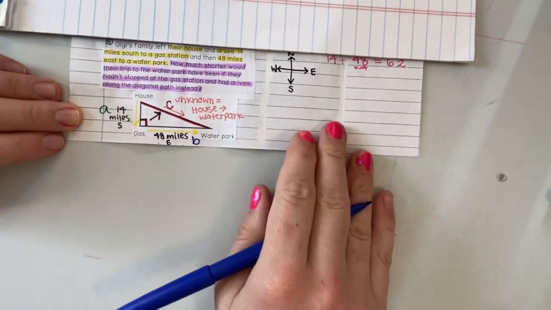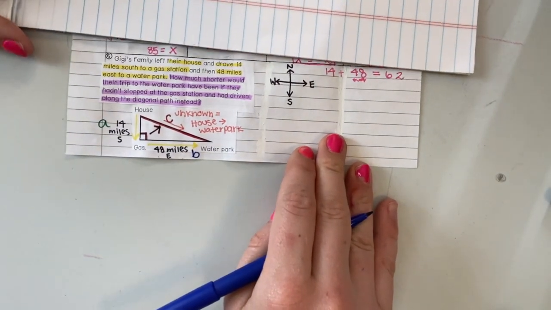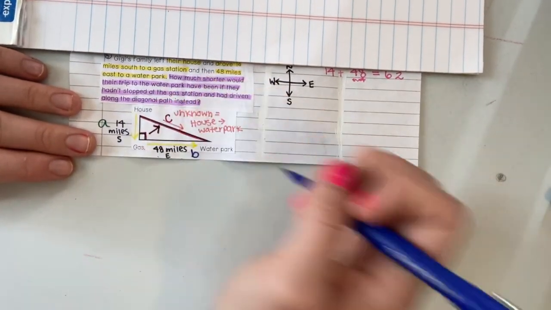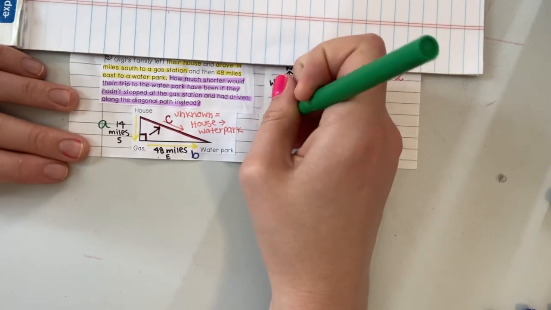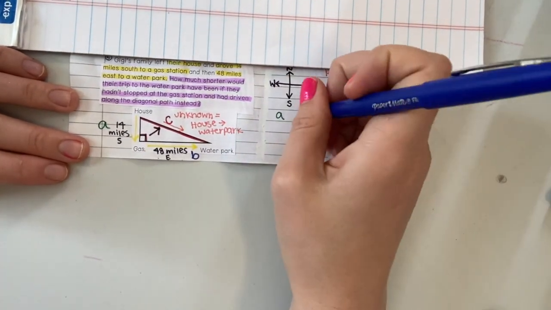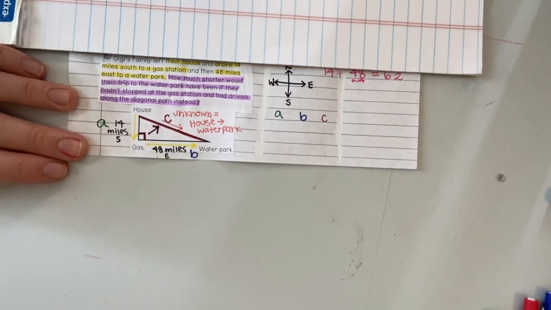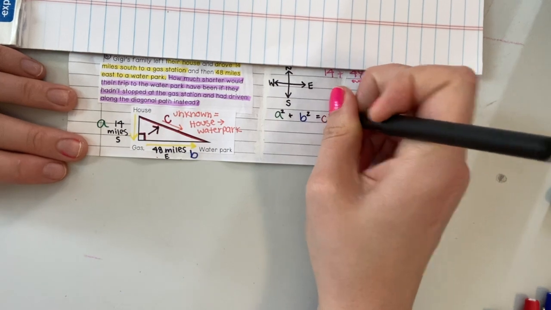Now I'm going to write my formula and plug in and solve for the missing variable. In this case, what I'm missing is C. So just like we did before, let's write out the equation first. So we've got A squared plus B squared equals C squared.